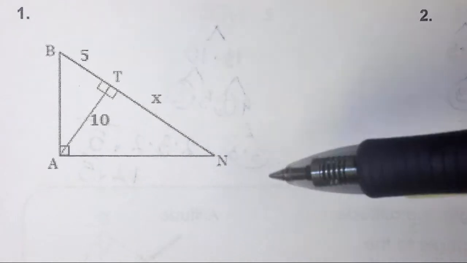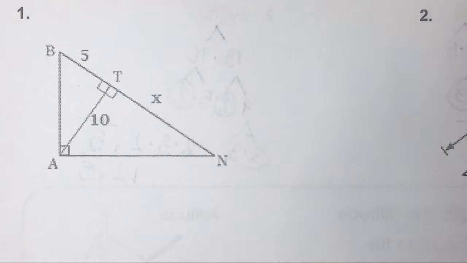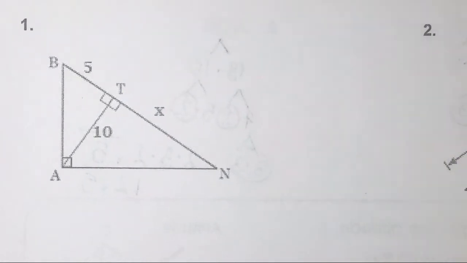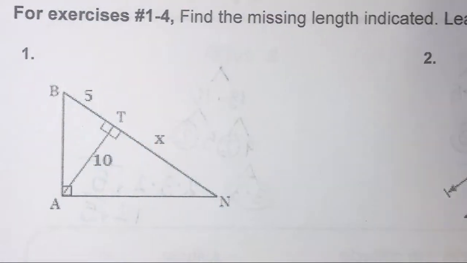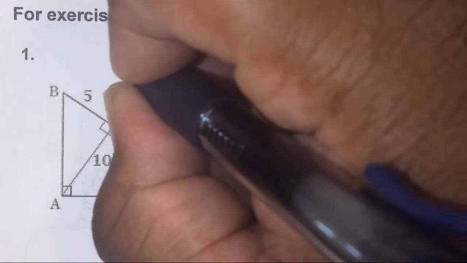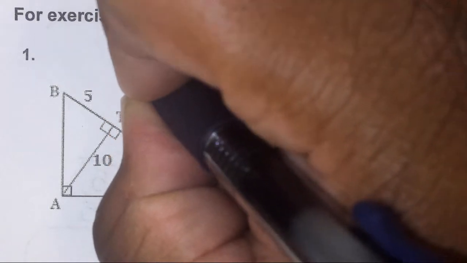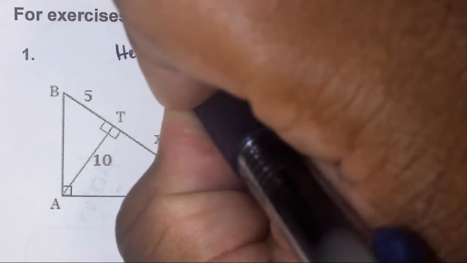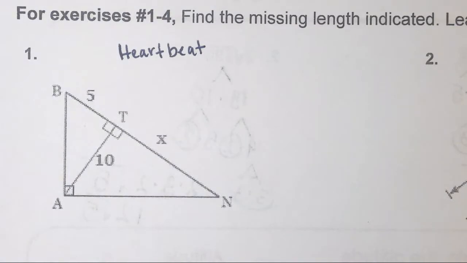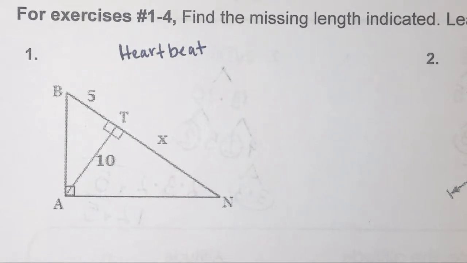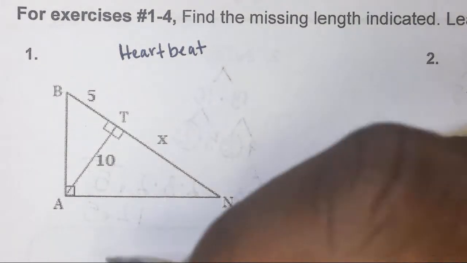On the back, number one. First thing I want you to determine on each of these is which method you're going to use. Number one, what method would you use? Why? You obviously decided. Why? It's not an X on altitude. Thank you, man. There's a value on altitude. You got 10 there.